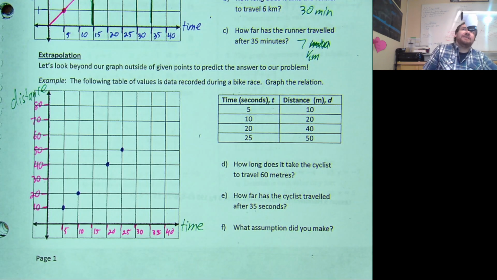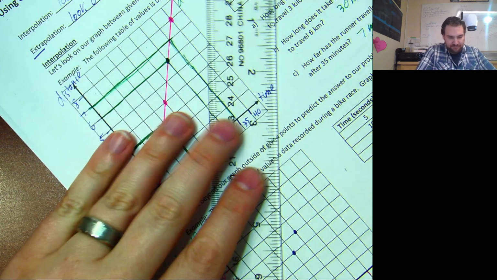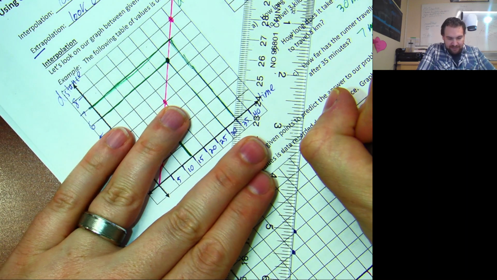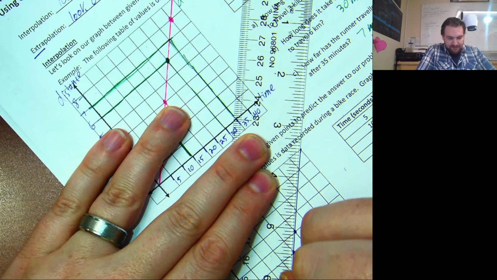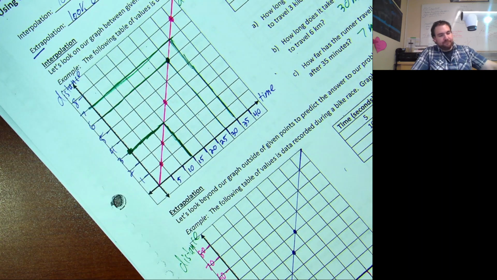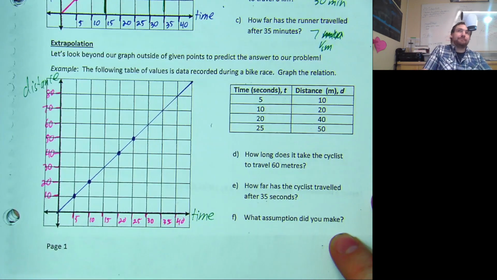Am I allowed to connect these dots? What's happening here? A bike race in time in seconds and distances in meters. Yes, we are allowed to connect the dots, because we are allowed to have fractions of time and distance. So there it is.